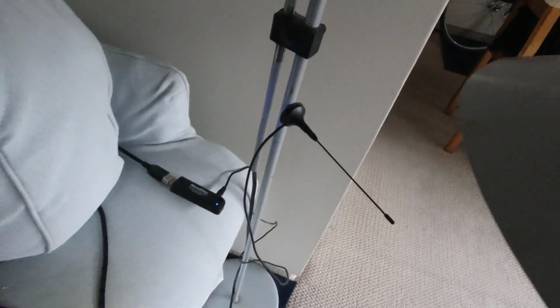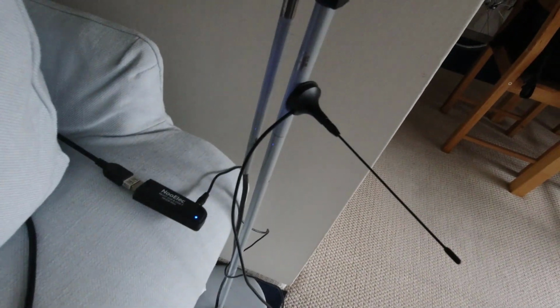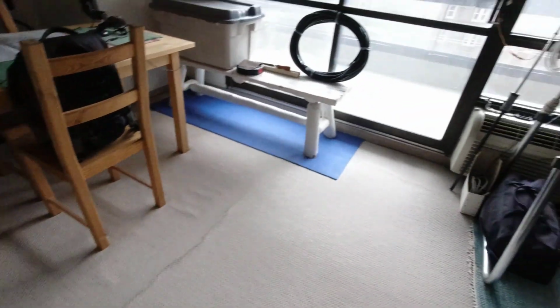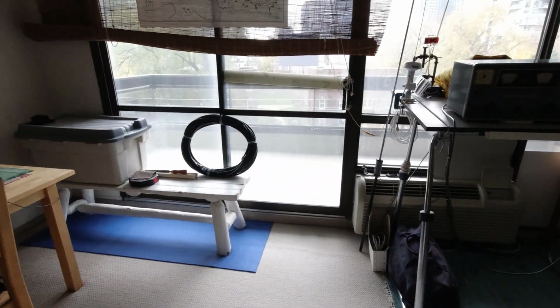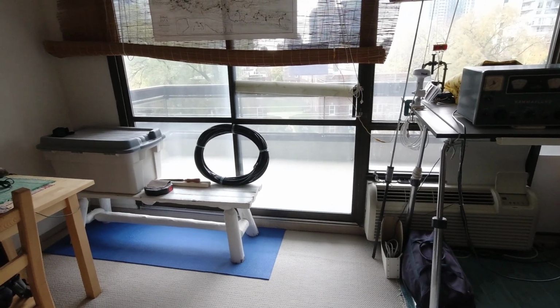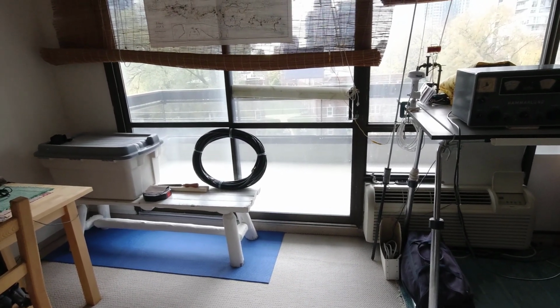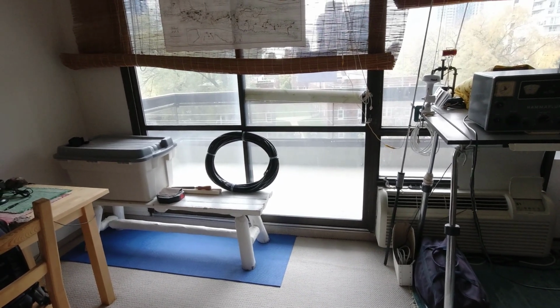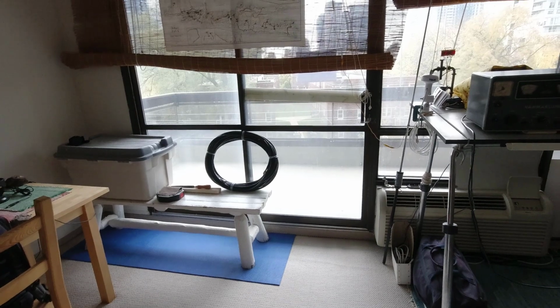And there's my antenna. It's the magnetic whip, the 15 centimeter whip, and it's sitting on a lamp stand, and it's pointing out the window, which is pointing due west. And believe it or not, I can get a lot of transmissions coming in the window because planes are approaching Pearson just to the east of me into the Pearson airspace.